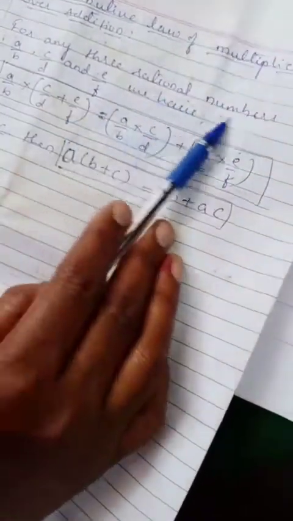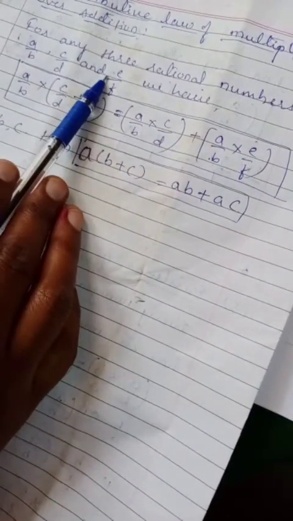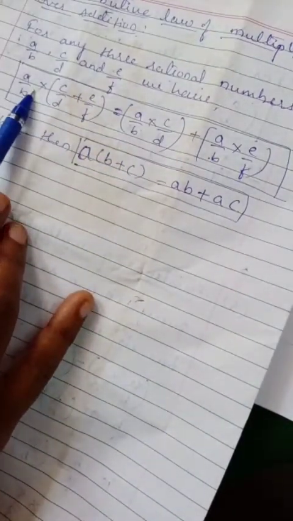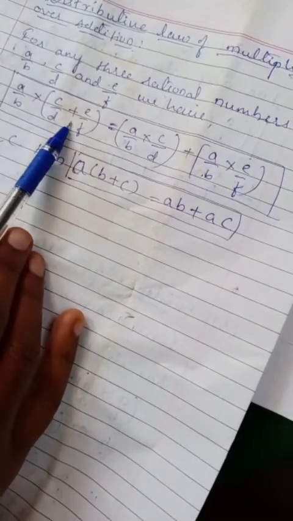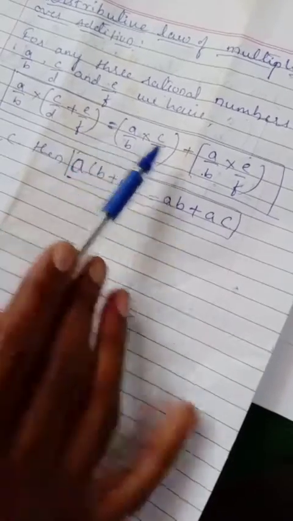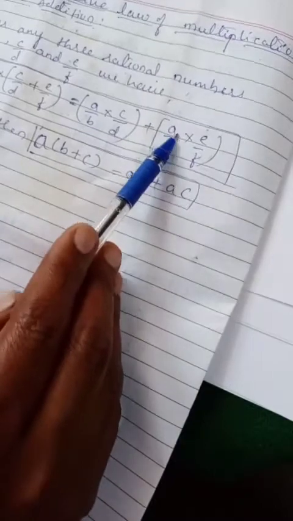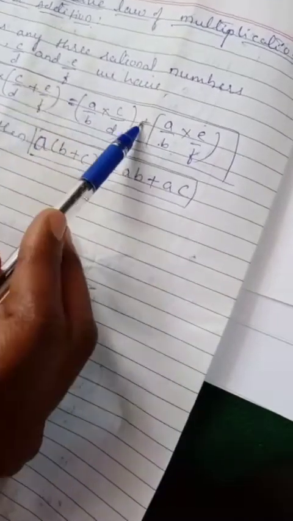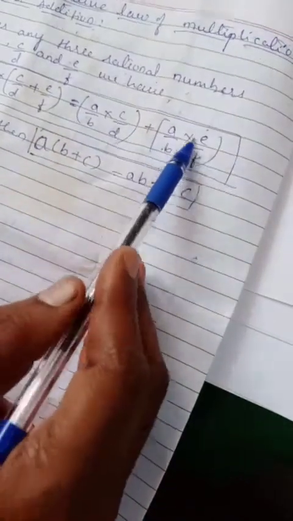So for any three rational numbers, a by b, c by d and e by f, we have a by b into bracket c by d plus e by f bracket close is equal to a by b into c by d plus a by b into e by f. So this into this, a by b into c by d. So plus is here, write plus. Then a by b into e by f.